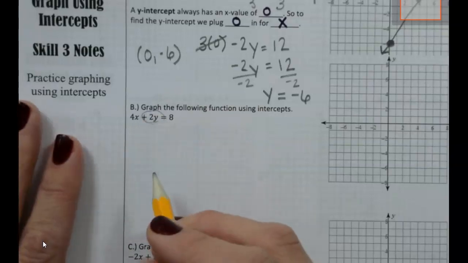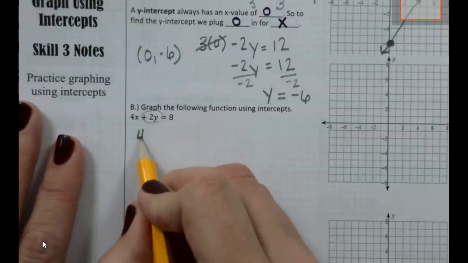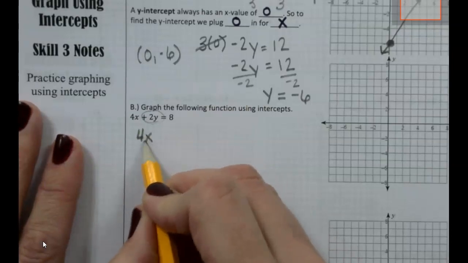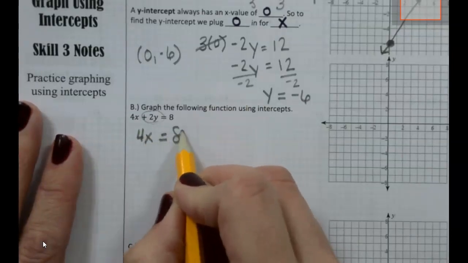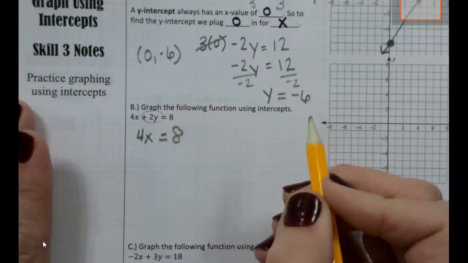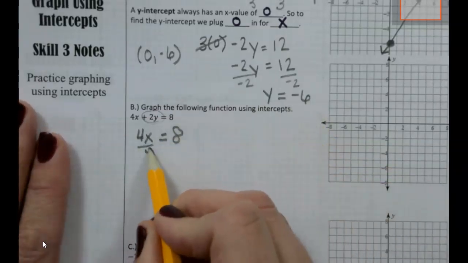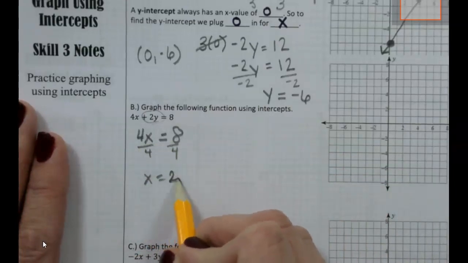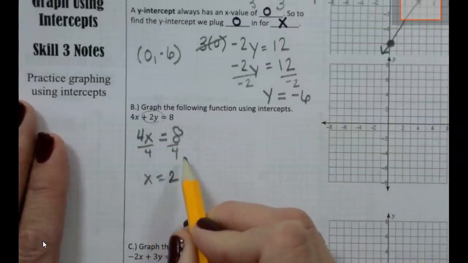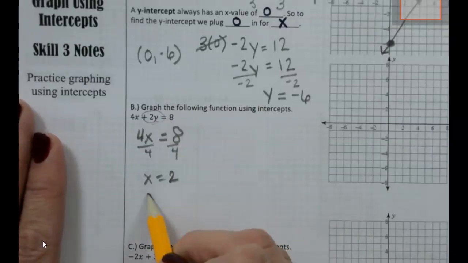So to find the x-intercept, I take the x part, which is 4x, and set it equal to 8. Pretty straightforward. Divide by 4. x equals 2. That's my x-intercept, 2, 0.